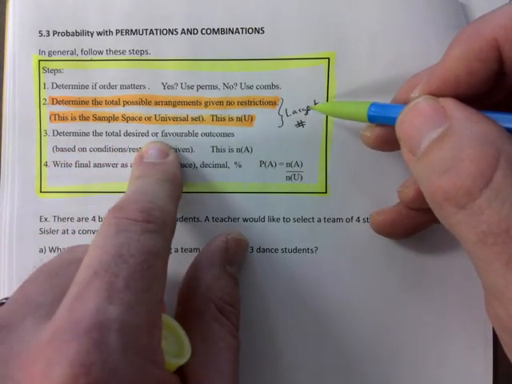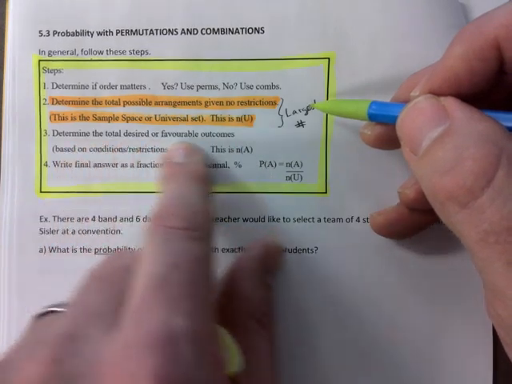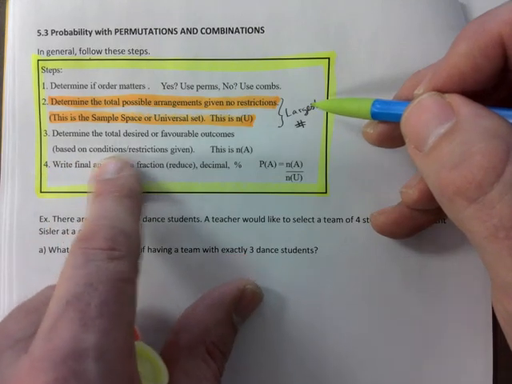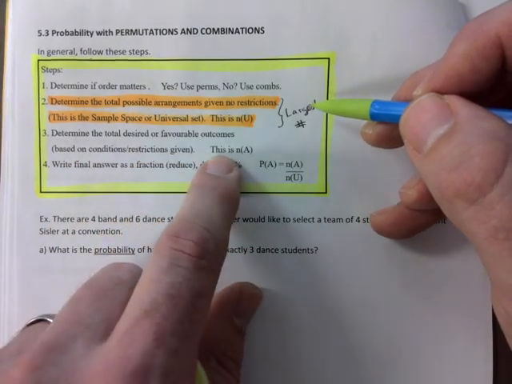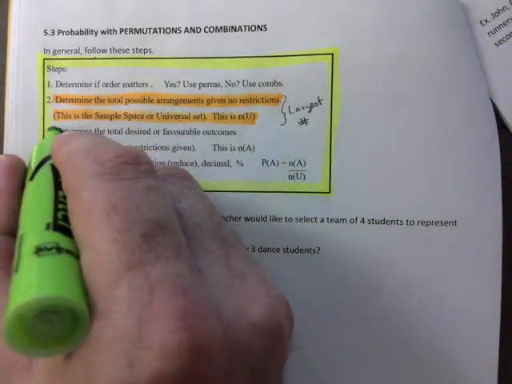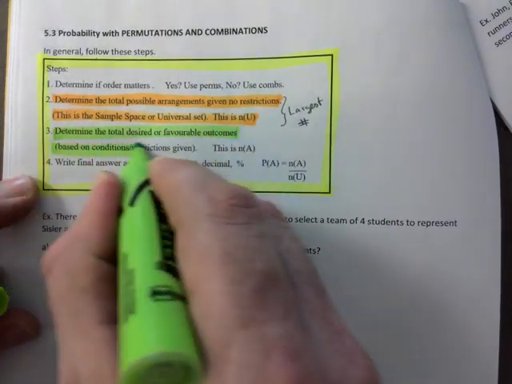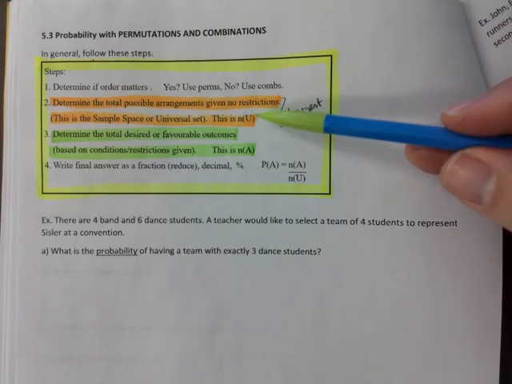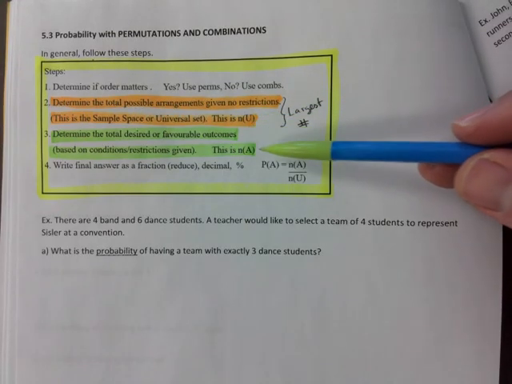Determine the total desired or favorable outcomes. This is when it becomes specific. It's based on the conditions or restrictions that are given. This is what we call NA. So how about we give that a different color? The favorable outcomes is what I call NA. So everything is going to be find NU, find NA.